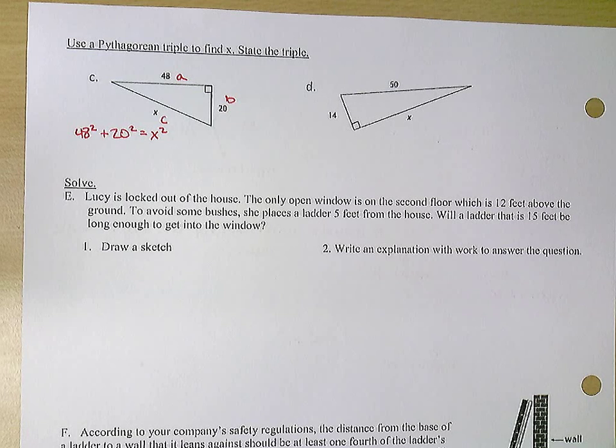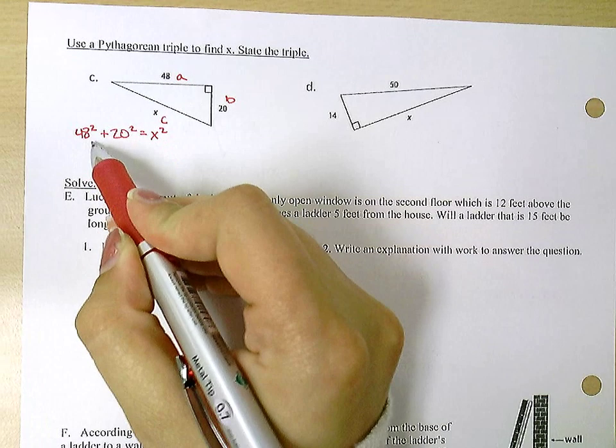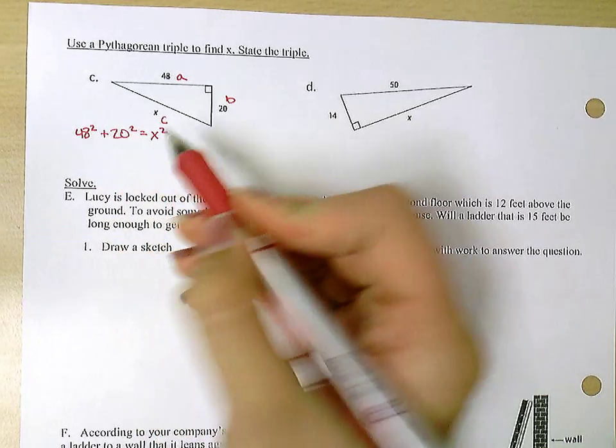Hey, did you finish? What did you get for answers? All right, I'm gonna start going through these. So letter C I have set up. I have 48 squared plus 20 squared equals x squared.